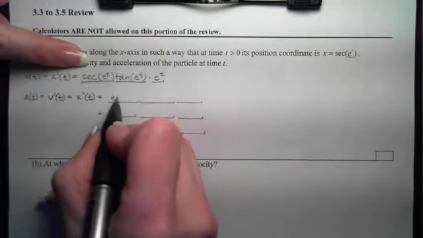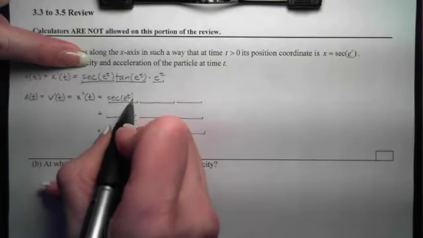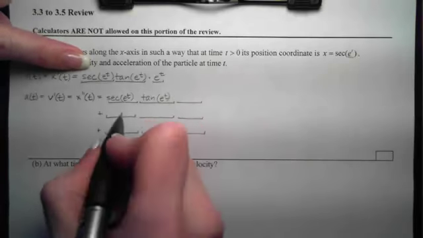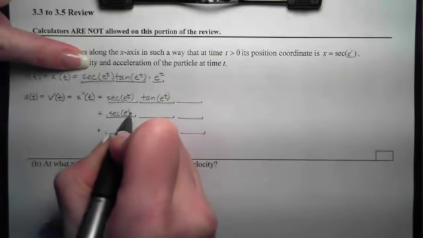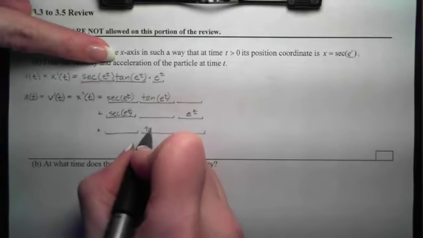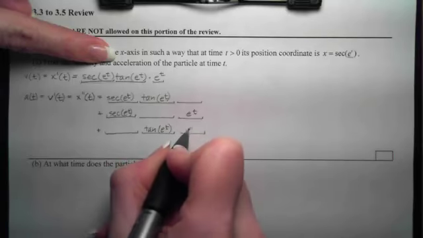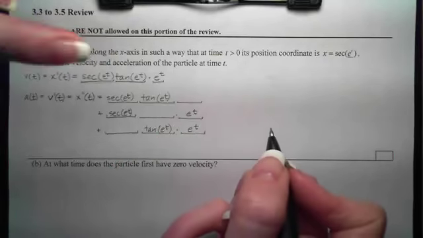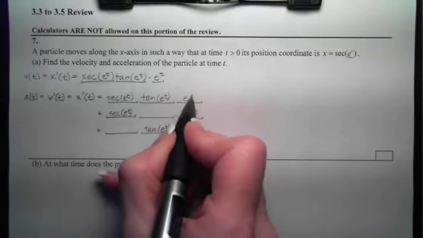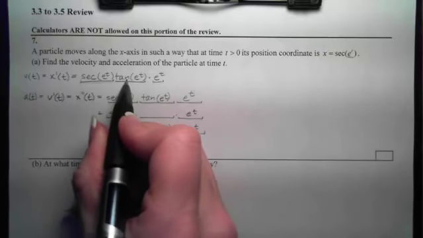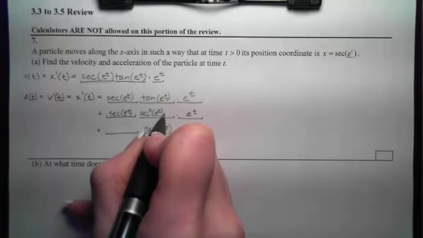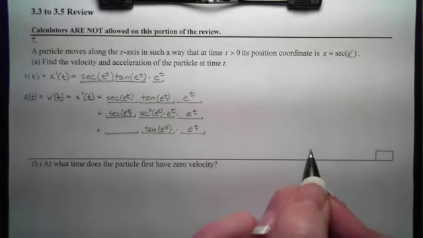So let's do a secant and a tangent unchanged, and then let's do a secant and an e to the t unchanged, and then let's do a tangent and an e to the t unchanged. So now what's left to do is to take the derivatives of the third term. Well, the derivative of e to the t is just e to the t. The derivative of the tangent term is a secant squared of the inside unchanged times the derivative of the inside.